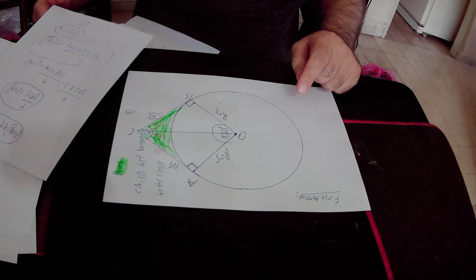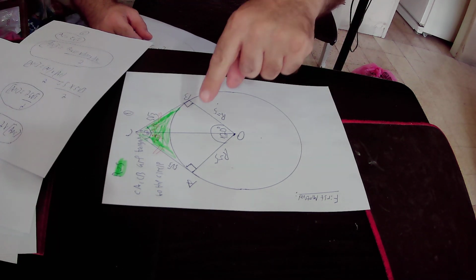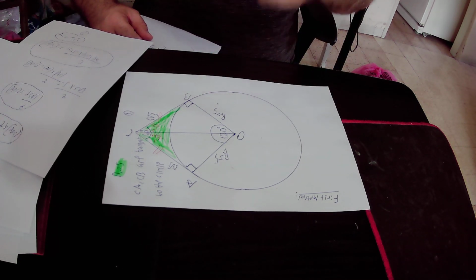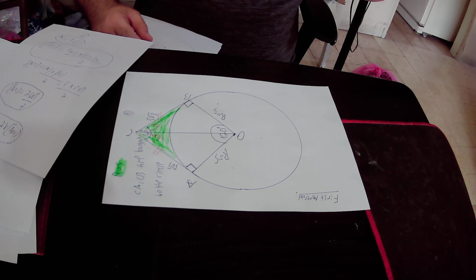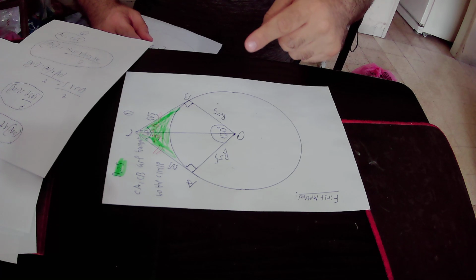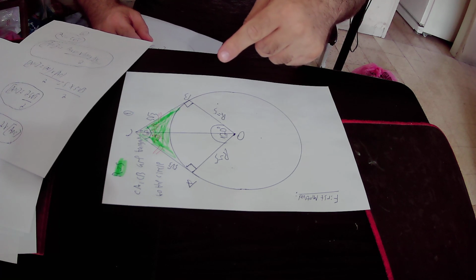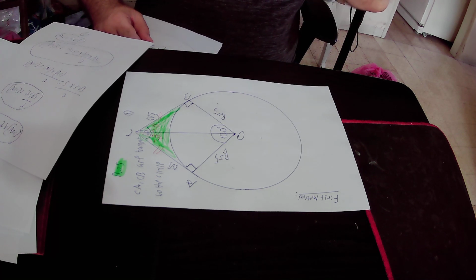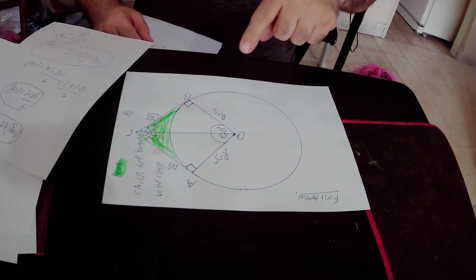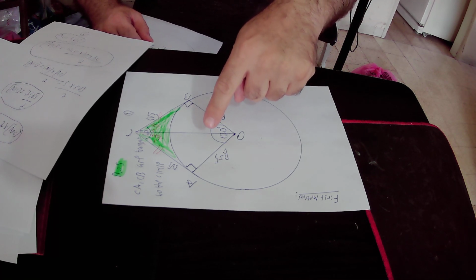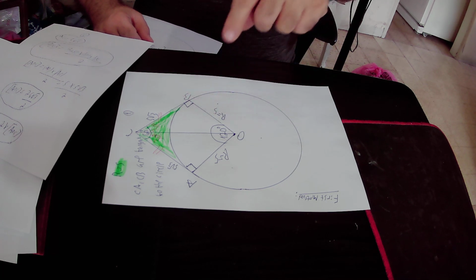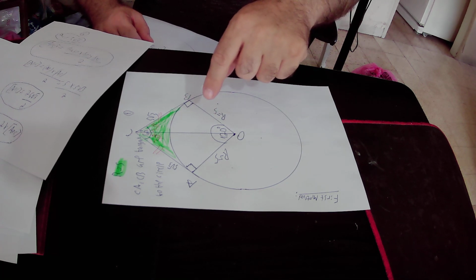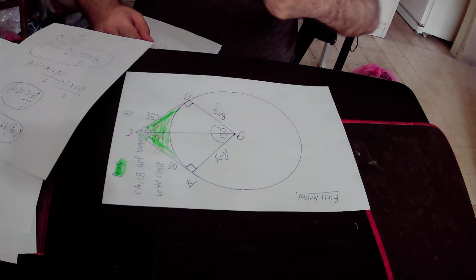But because we proved that triangle AOC is congruent to triangle BOC, the area of quadrilateral ABCO will be equal to the area of triangle AOC plus the area of triangle BOC, but the two areas are equal to each other because those two triangles can go into each other.